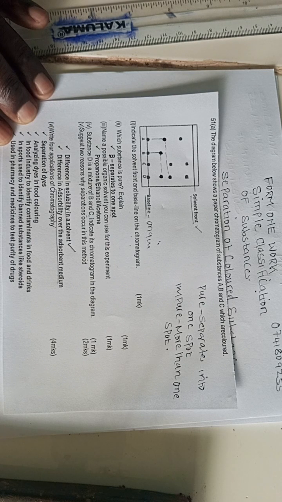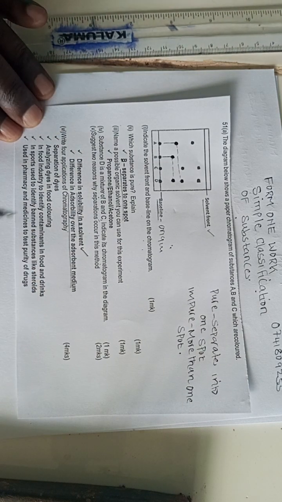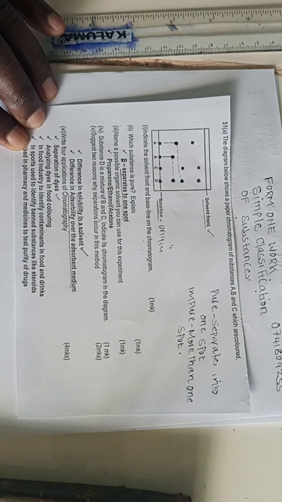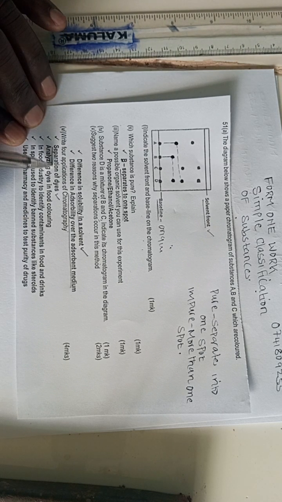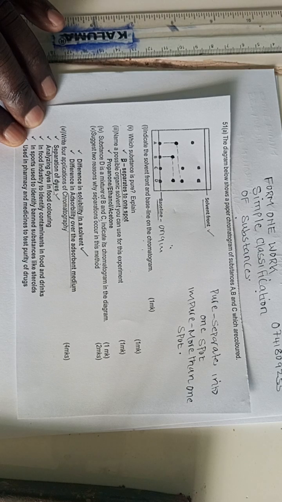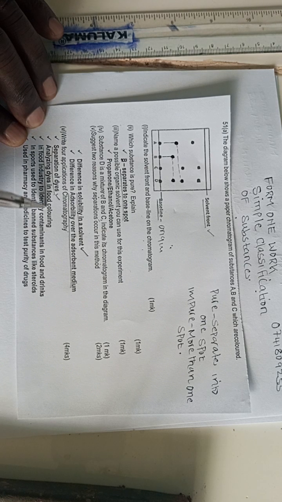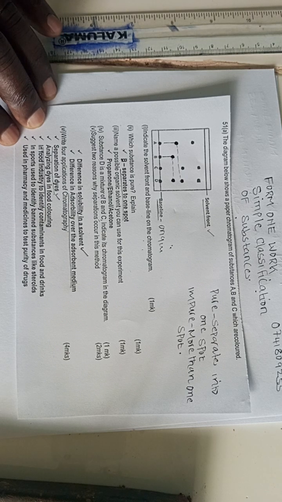Now for applications of chromatography, a very important part. The application of chromatography is used in the separation of dyes. Again, it is used in analyzing dyes in food coloring.